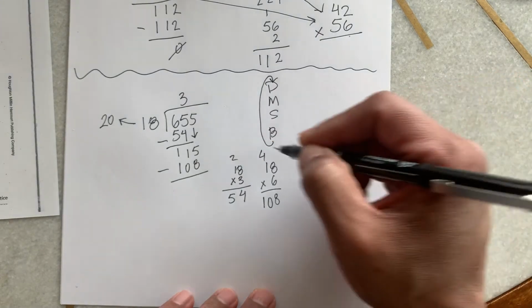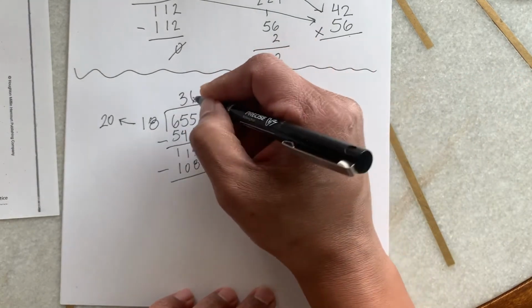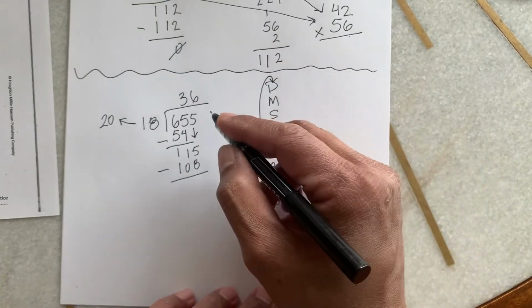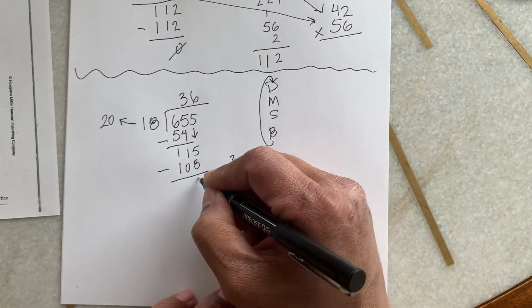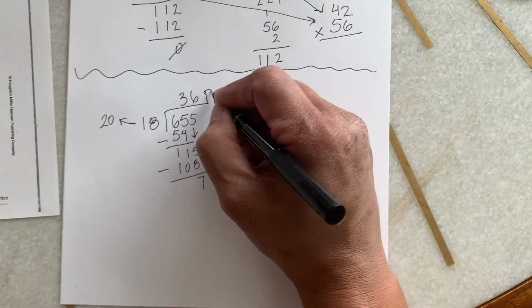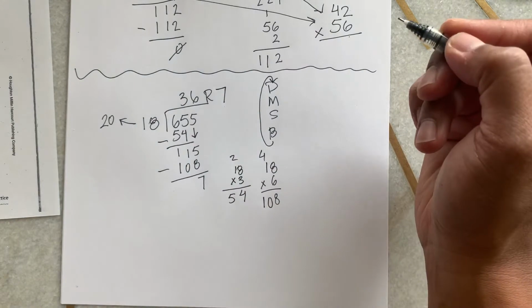Oops, I forgot to do something. Let me write the 6. 6 times 18 is 108. I know a bunch of you caught that. And I know the remainder is 7. So we have 36 remainder 7.